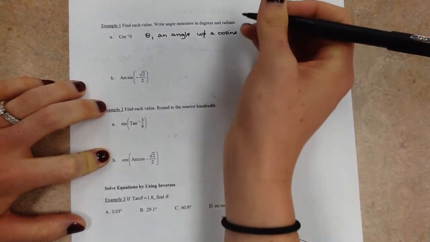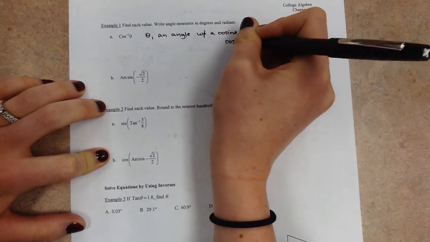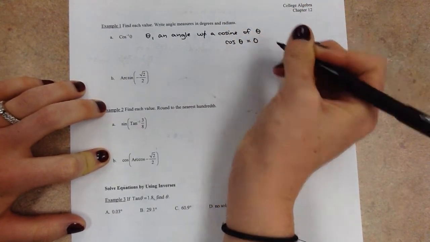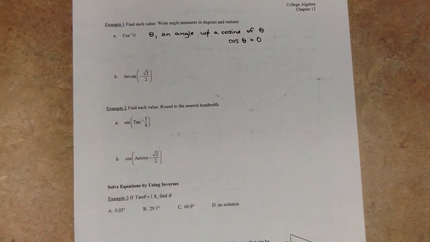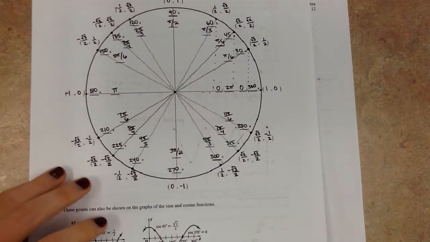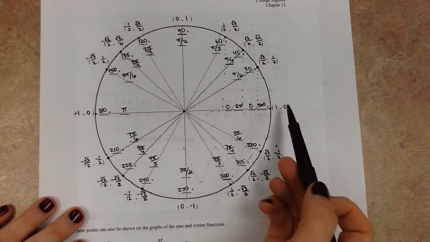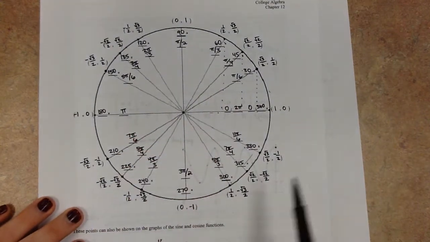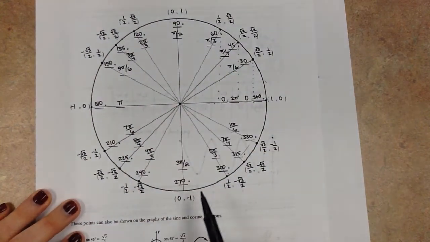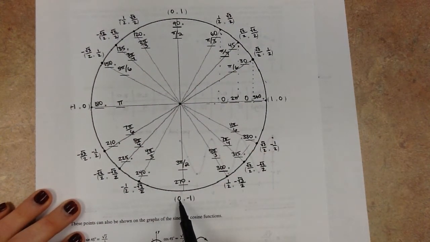So basically we're saying cosine of some angle is equal to 0, and the piece that we're missing is the angle itself. Like I said, if we look at the unit circle, we want to find a cosine of 0, and cosine goes with the x value. If you look all the way around the unit circle, this point right here and this point right here have an x value of 0.